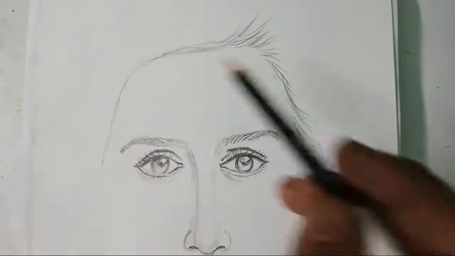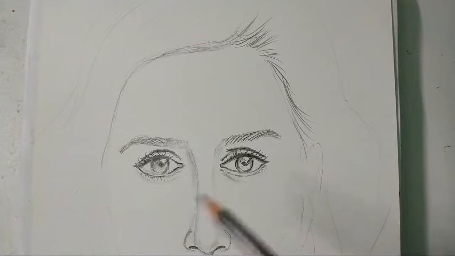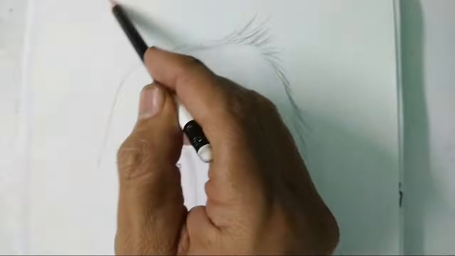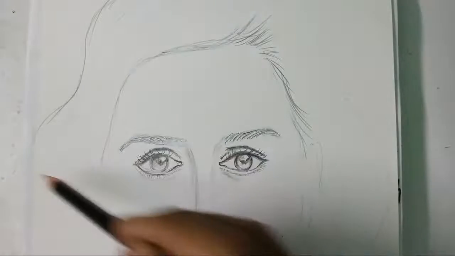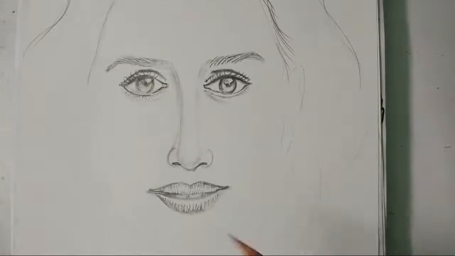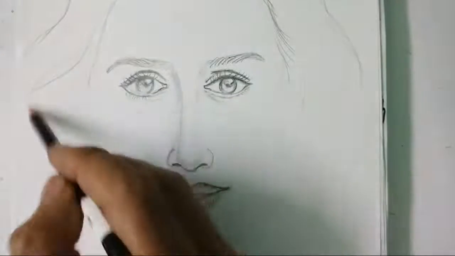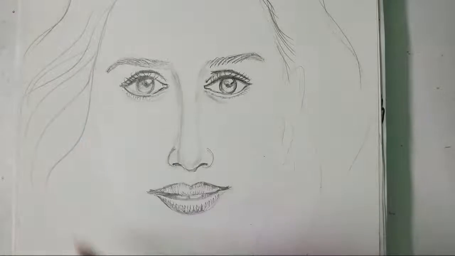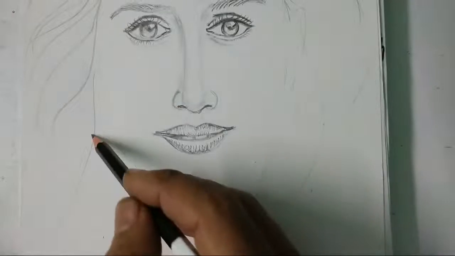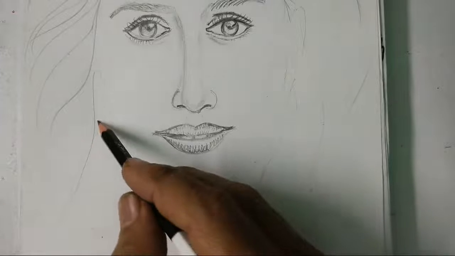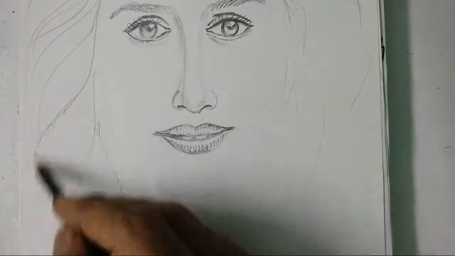Now first get the outline of the head and the face. This hair is coming down, so this is the lining which I want to create.